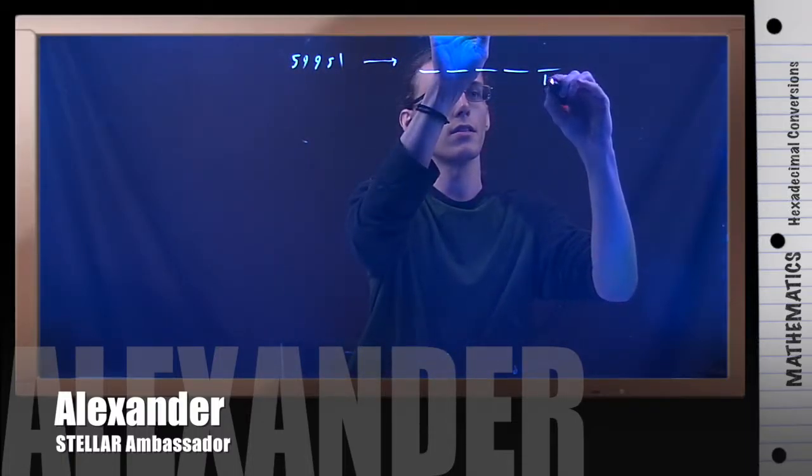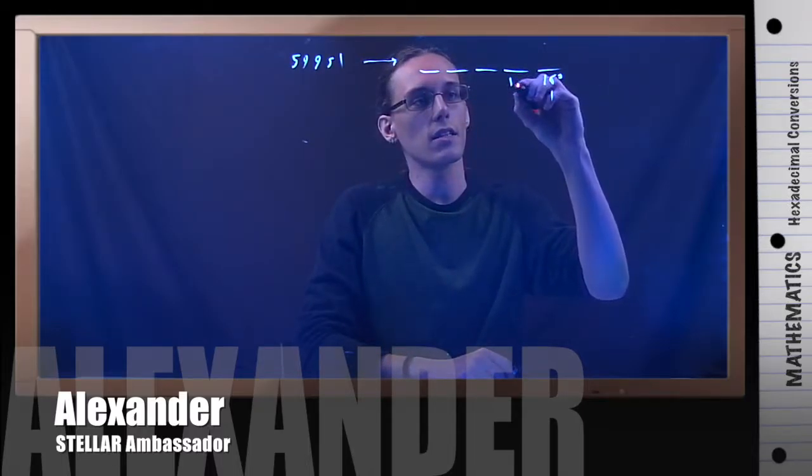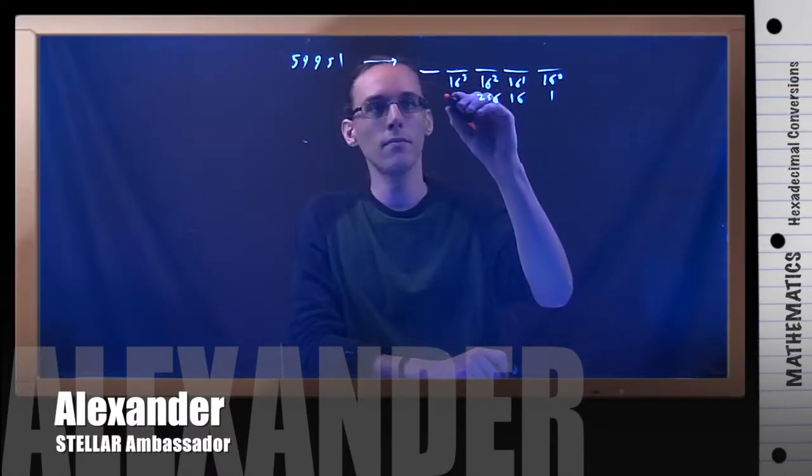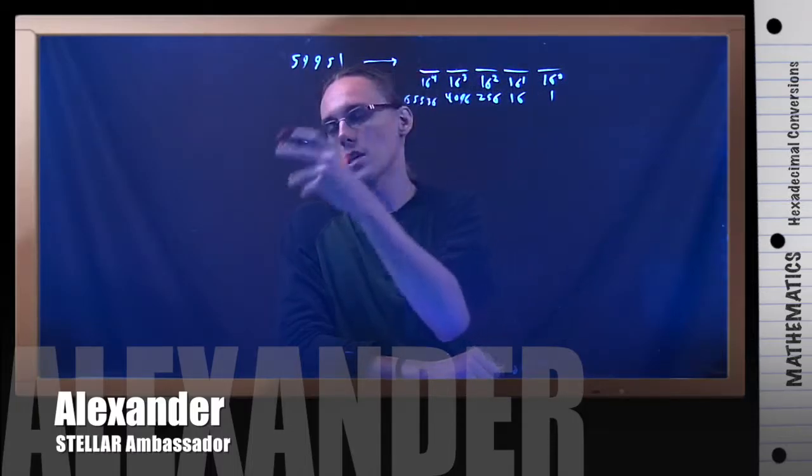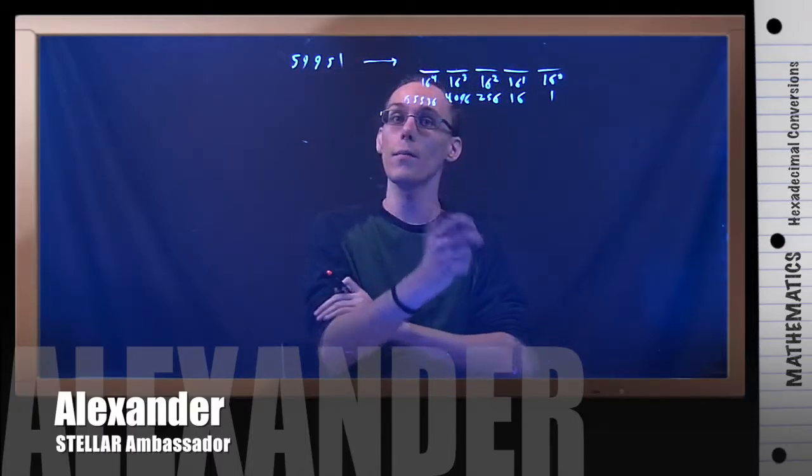So if I had 5 slots here, this would be 16 to the 0, which is 1, 16 to the 1, which is 16, 16 squared, which is 256, 16 cubed, which is, I believe, 4,096. Let's see. 16 to the 4th, which is 65,536. And if we needed more, we could just keep going, but I'll stop there. If we need more, we'll come back and get them.